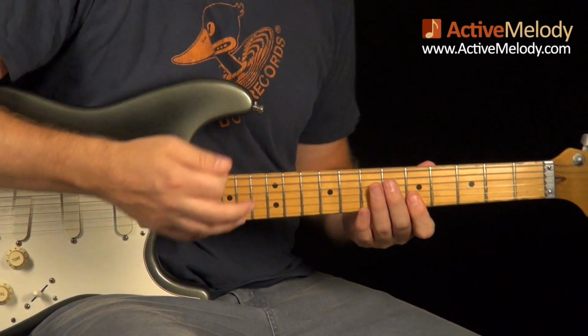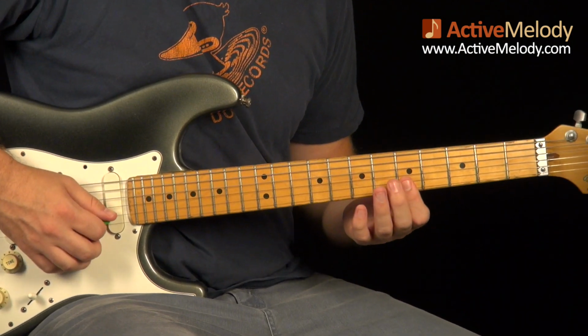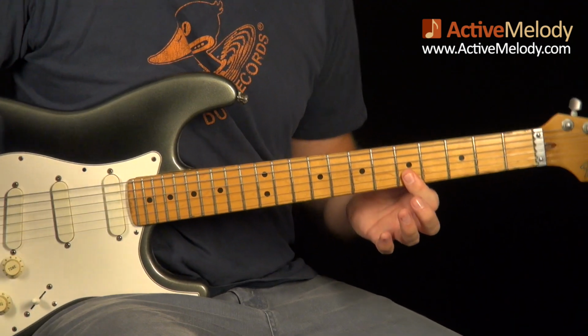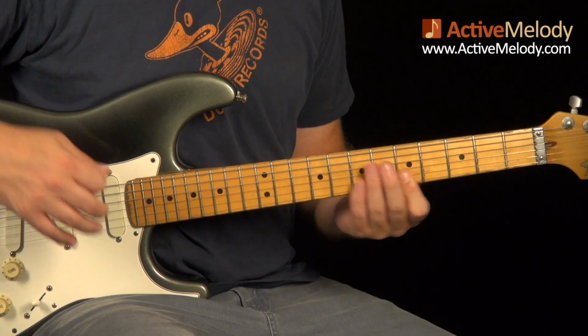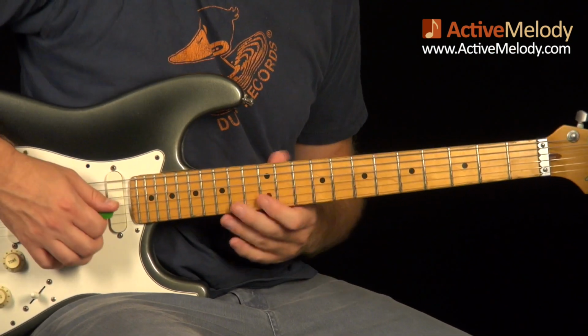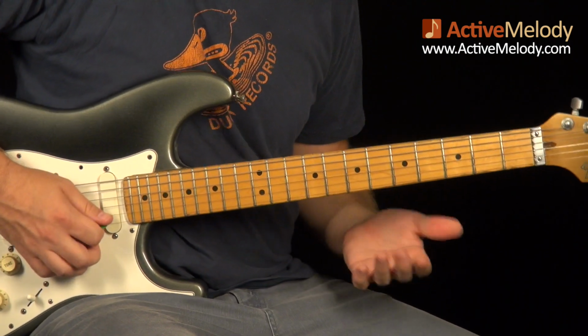Now these are called triplets, so we're going to do 1, 2, 3, 1, 2, 3, 1, 2, 3. And every time I say 1, I'm going to slide into it like that. And I think what Chuck Berry does when he does that, I think he's simulating playing slide guitar. That's what I've always thought. It always sounds like someone playing slide. So there's 3 of those.